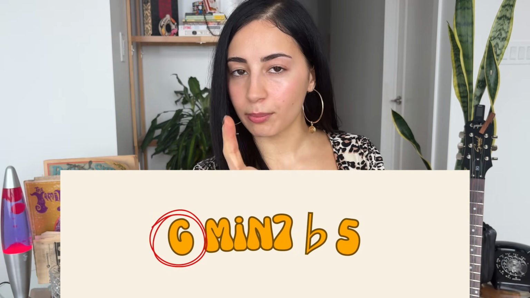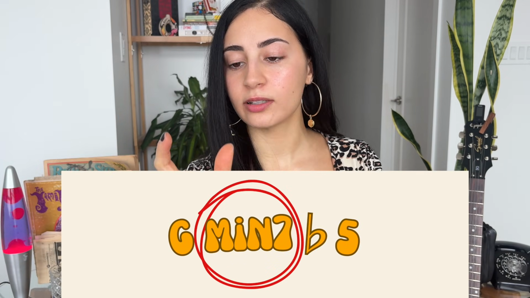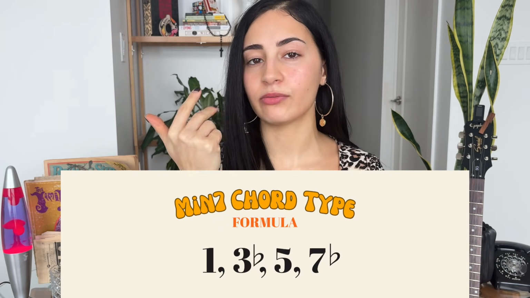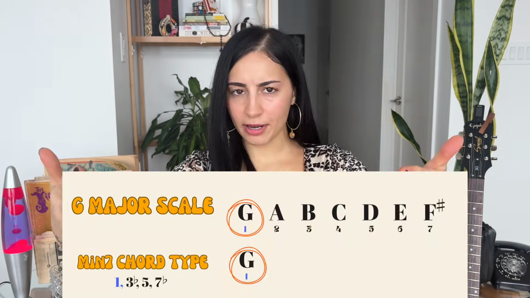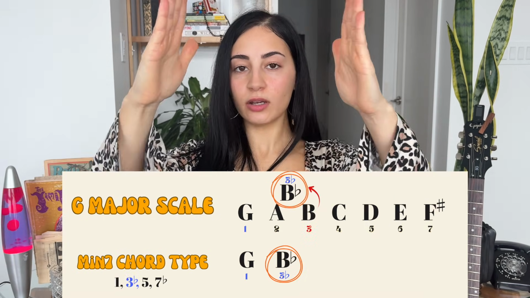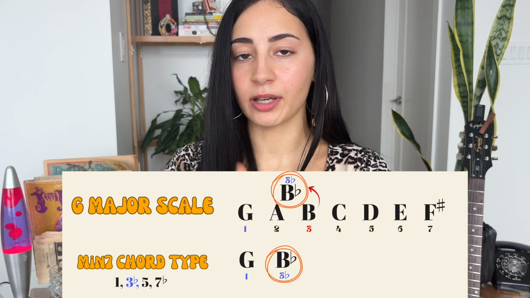And so now the chord formula is a minor 7th, right? So we need to take a look at the minor 7th chord formula, which is a first degree, flat third, fifth, and flat 7th degree. So now we go back to the G major scale, right? And we grab our first degree, which is the G note. Then we go to our third degree, which is a B note, but we need to flatten it, right? So it becomes a B flat.